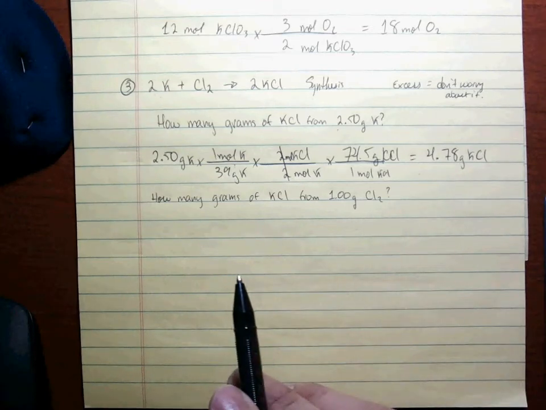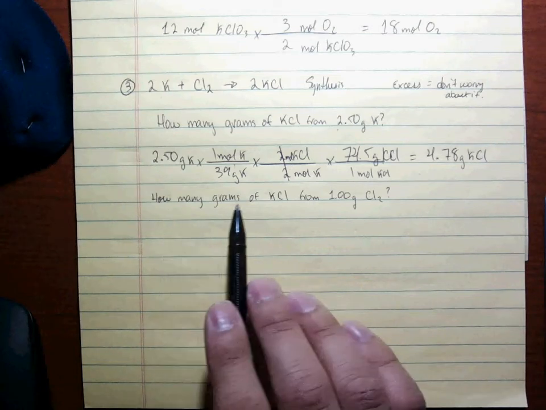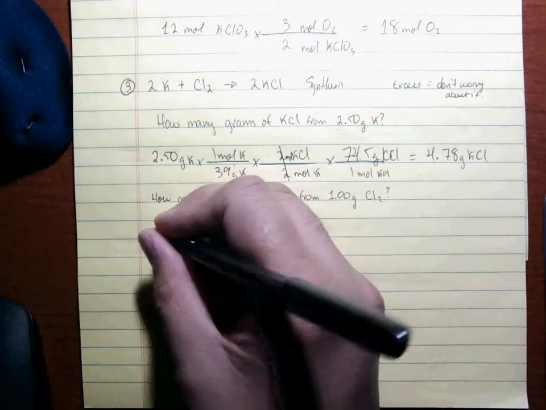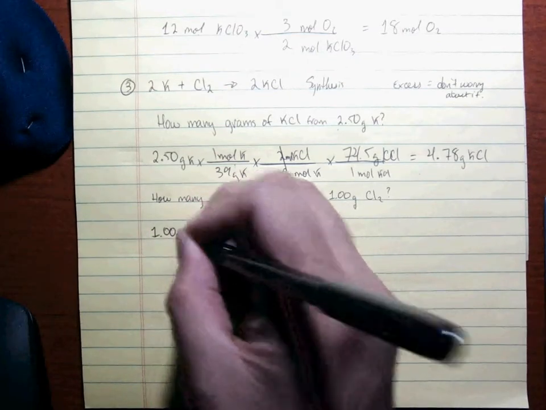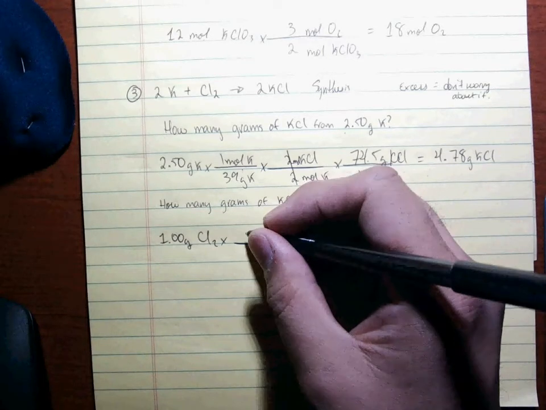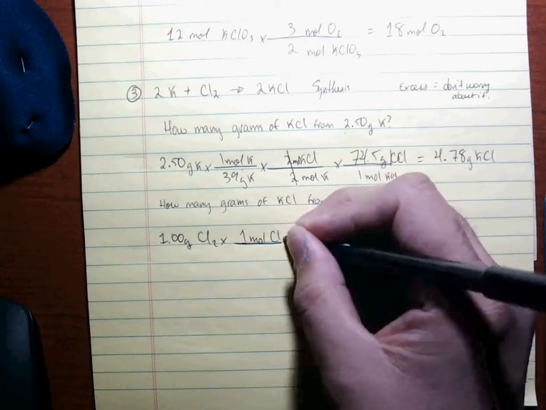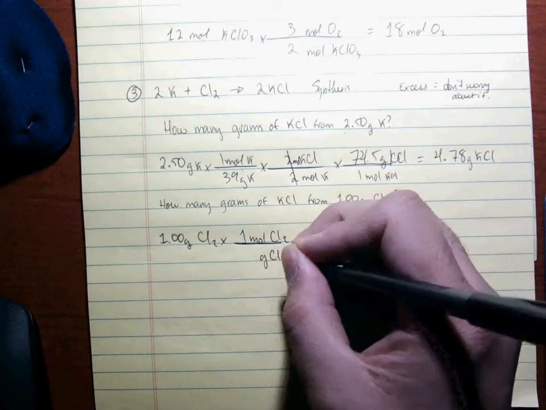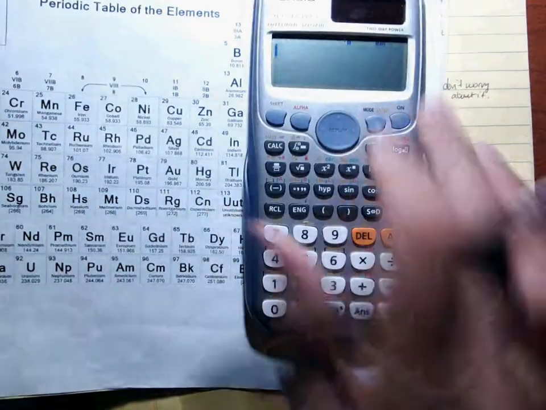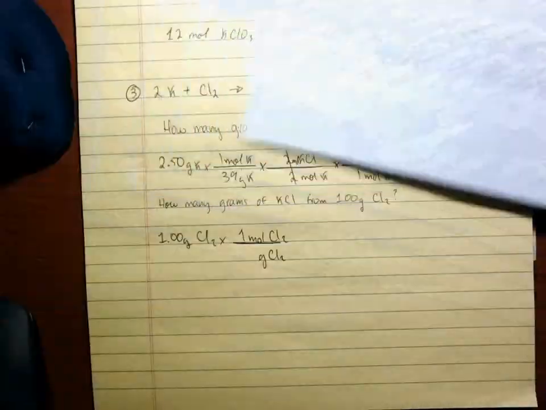Alright, so let's do the second bit of the problem. So it says how many grams of potassium chloride will be formed from 1 gram of chlorine. So 1.00 grams of chlorine gas. Remember, I have to convert to moles, so I'm going to put 1 mole on top. So 1 mole of chlorine gas has a mass of whatever 35.5 times 2 is. So 35.5 times 2 equals 71.